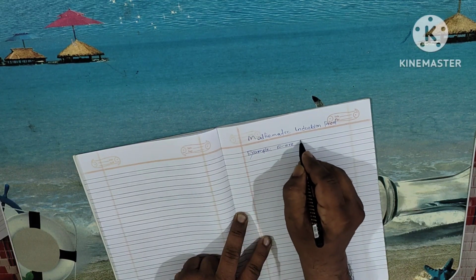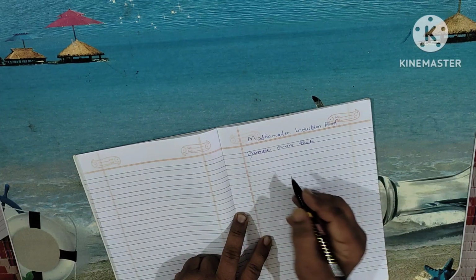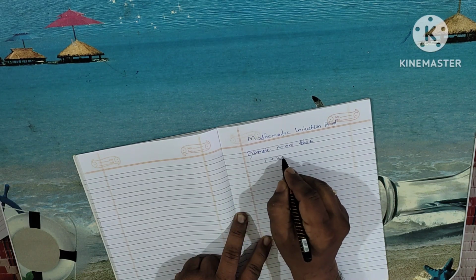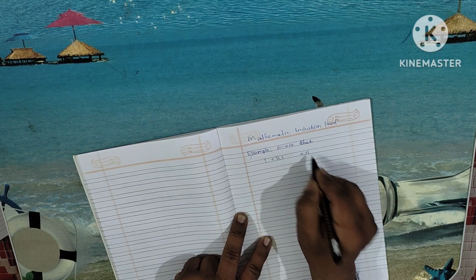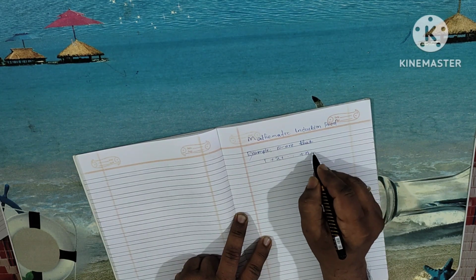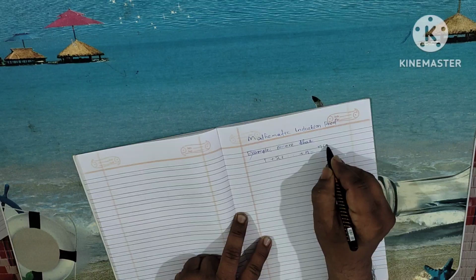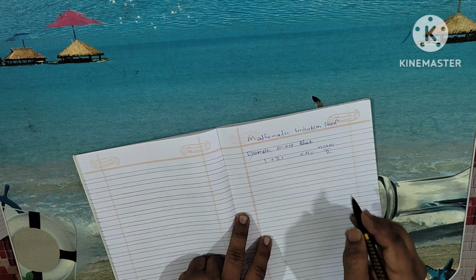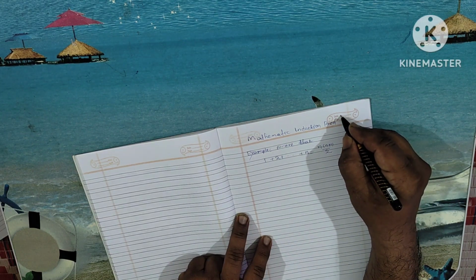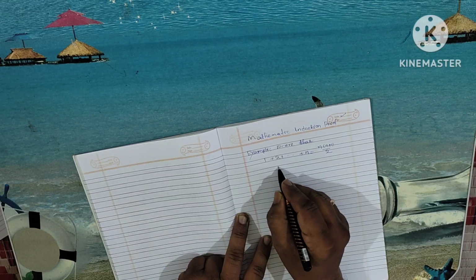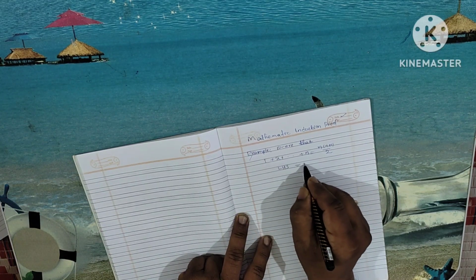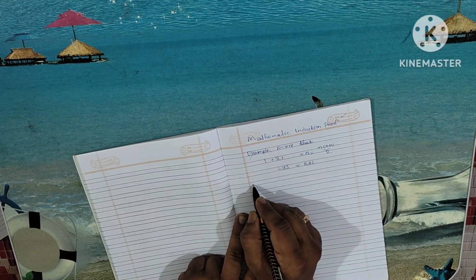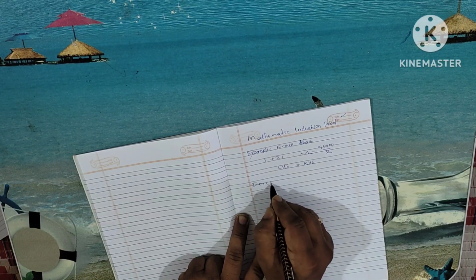Prove that 1 plus 2 plus up to n is equal to n into n plus 1 divided by 2. We can best use the mathematical induction method to prove LHS equal to RHS. So the mathematical induction proof derives in two steps.